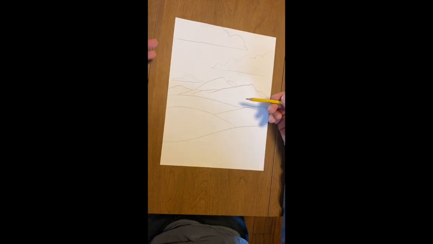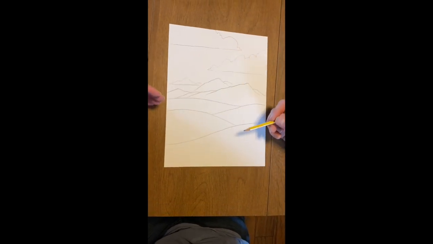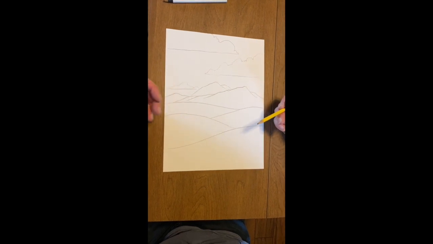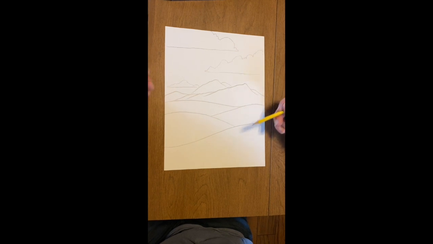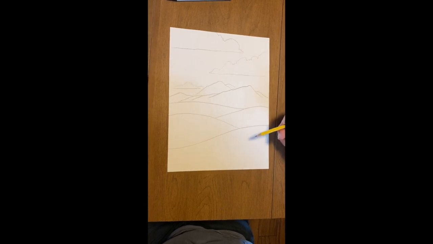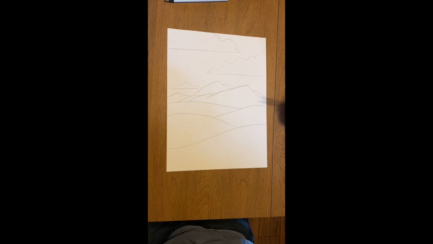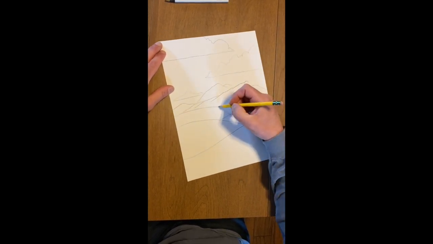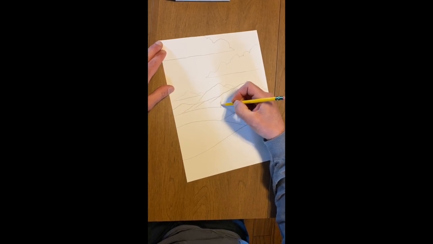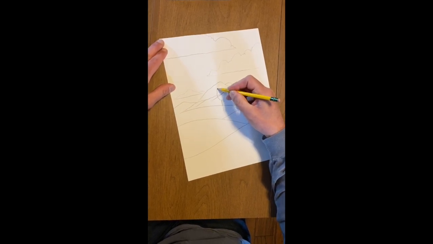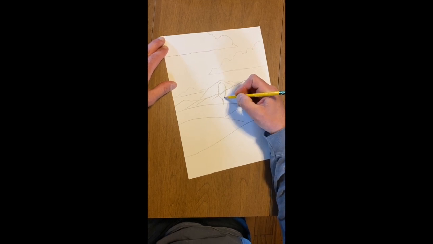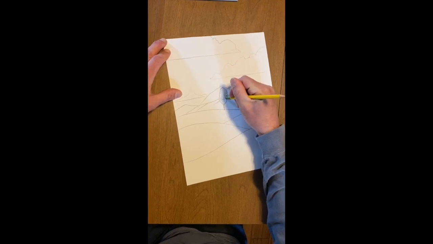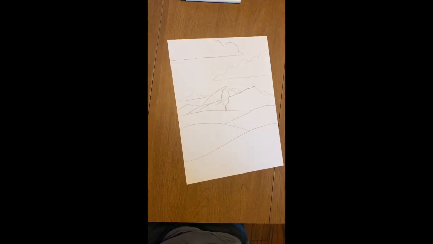Now that we have our basic landscape, I'd also like to encourage you to put some things into your landscape, things that would live in a landscape, like bushes or trees, maybe flowers, or a little house or building, a barn, something like that. So I'm going to do some of that. I'm going to actually start the other way. In the back here, I'm going to include a little tree shape. Notice how I'm overlapping those layers that are behind. It's okay to do that. I'd encourage you to do that. And then you can erase out what you would not see.